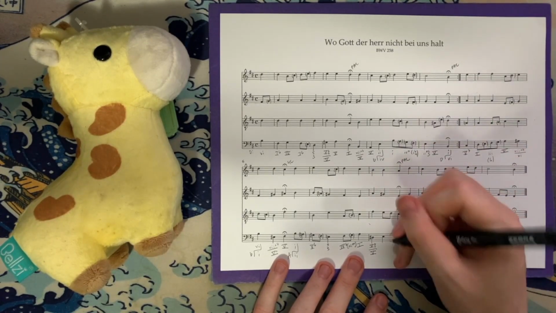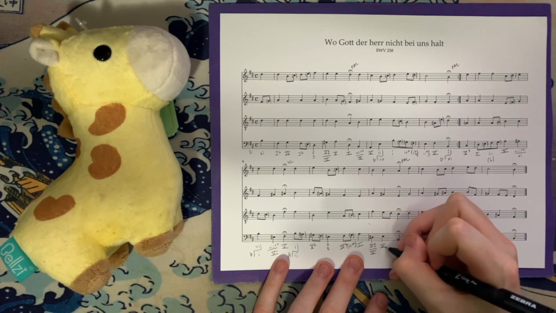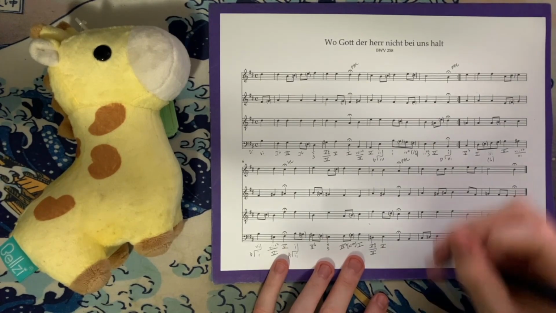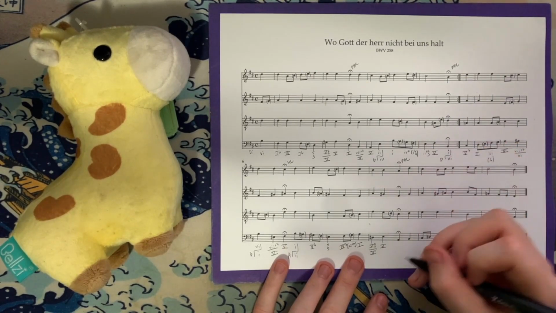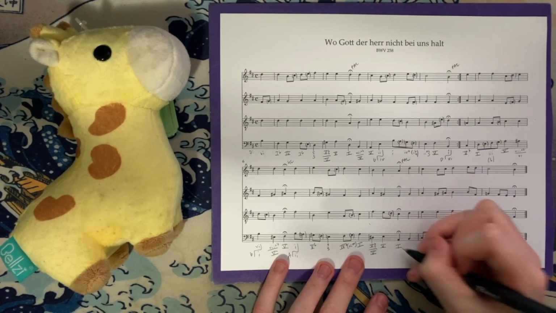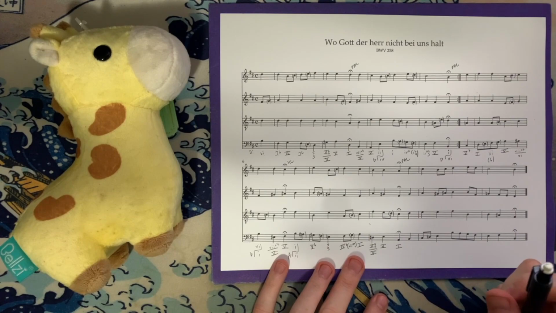And then we get E major, E, E, G sharp, and B. That's our 5 chord, where we would expect it to go. Passing 7th in the tenor, and then we cadence on A major, A, E, and A, C sharp, E, and A. Tonic triad, root position.